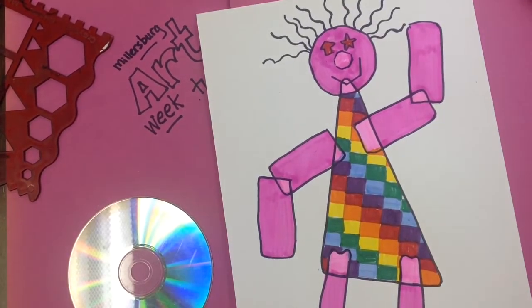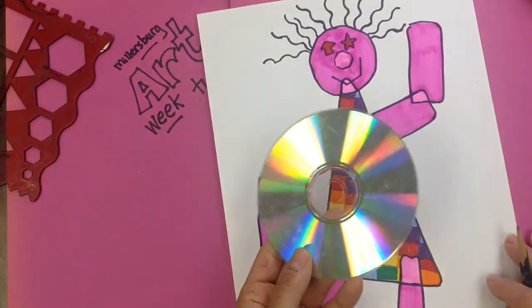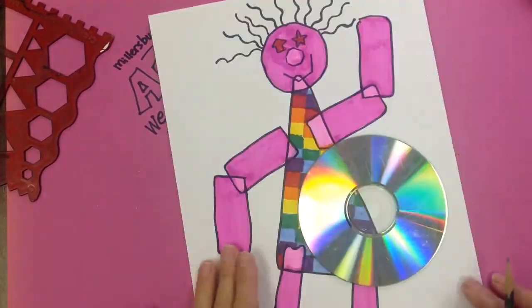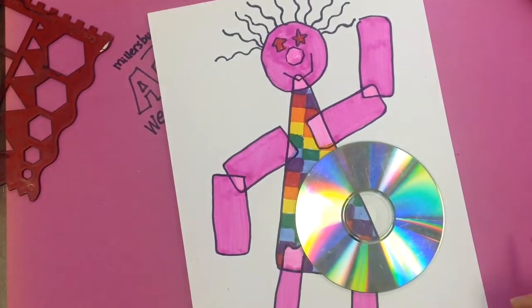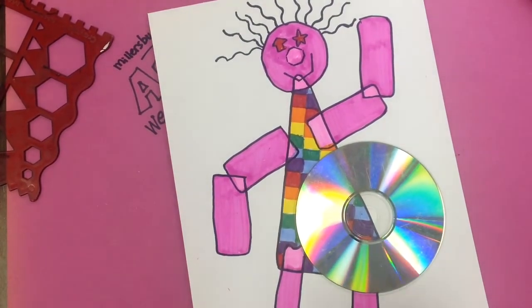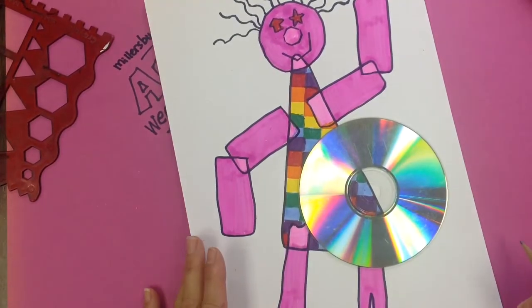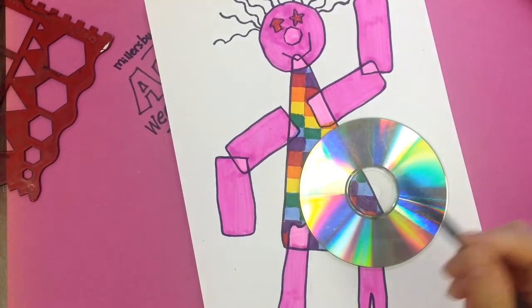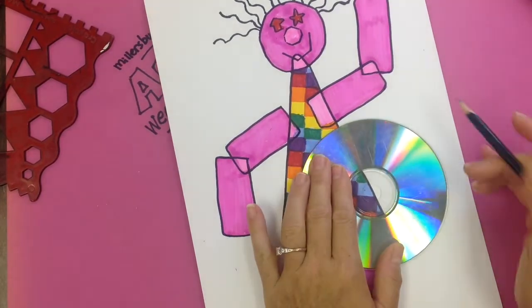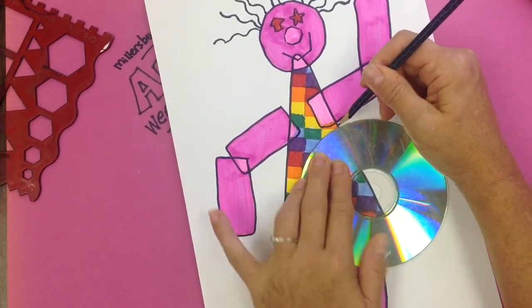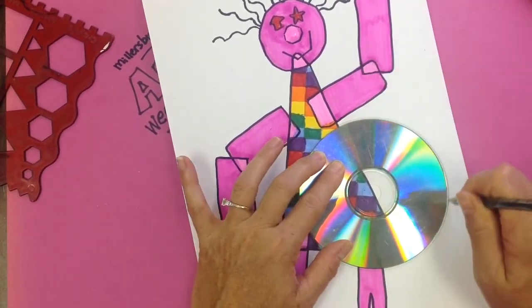So here is the trick. You're going to take whatever it is that you're tracing, and this is a lovely CD, and I'm going to lay it right on top of my project. Pretend that all of this colored area is an electric fence. And your pencil is not allowed to cross the electric fence. So the only place that I can draw is on the outside where the background is.